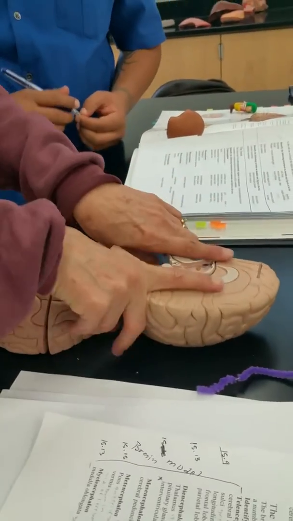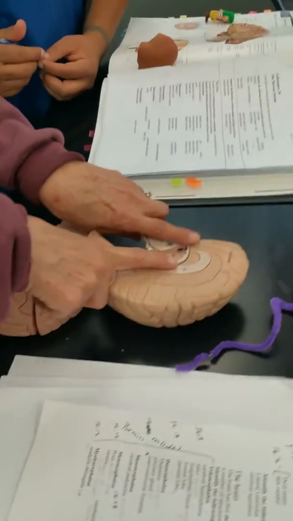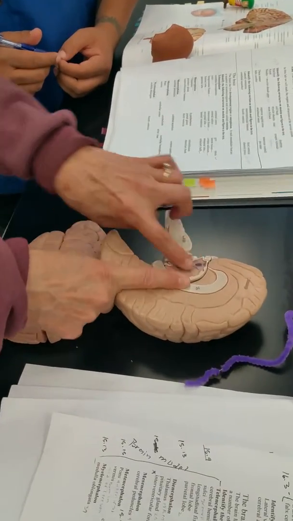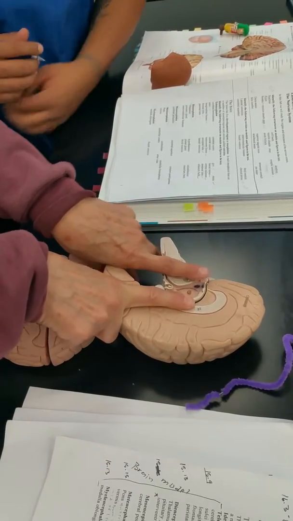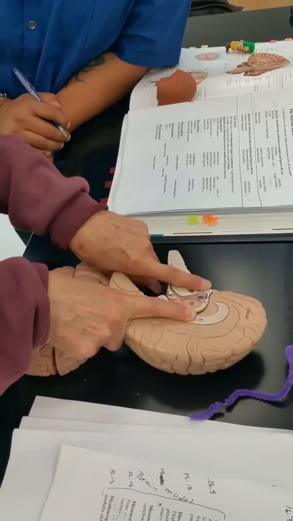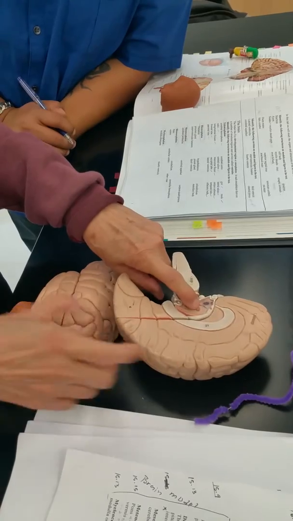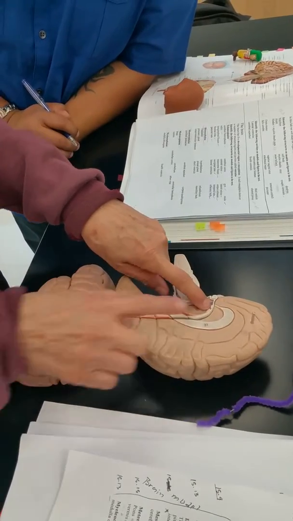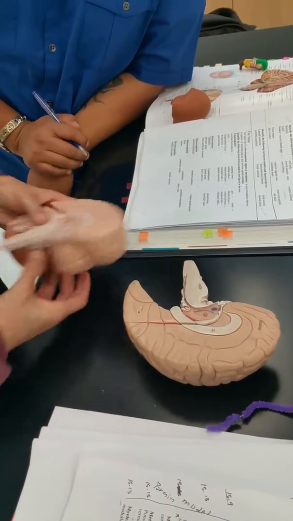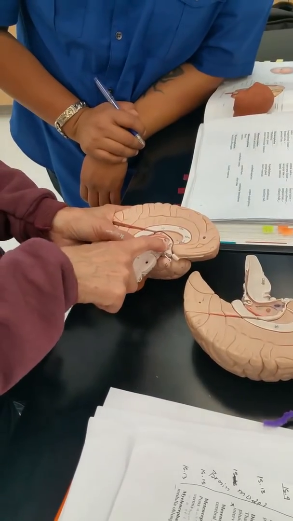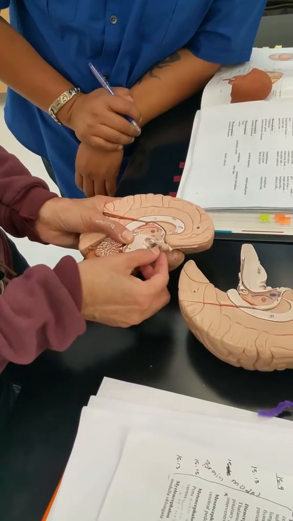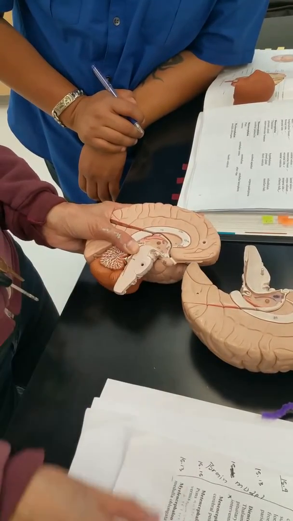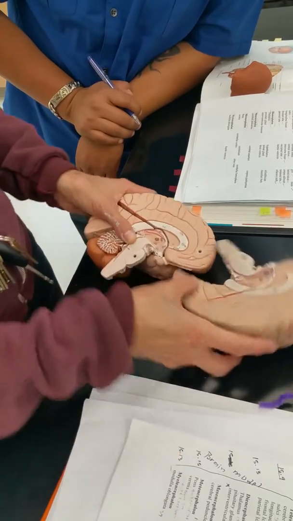Now the diencephalon. The area of the diencephalon is going to be this area right here. The thalamus is this bulge here. It's this bump. Thalamus, hypothalamus below the thalamus, the pituitary gland, pineal gland.